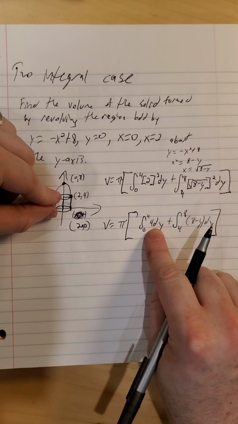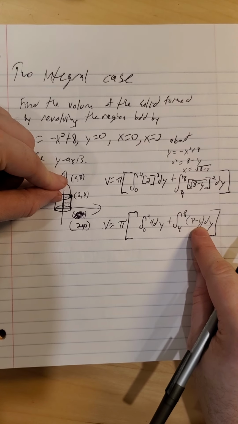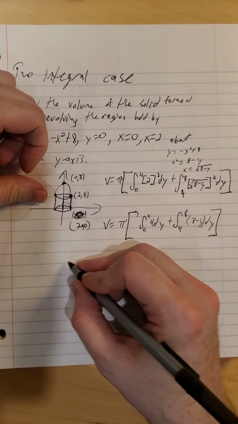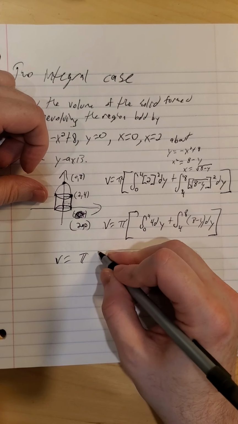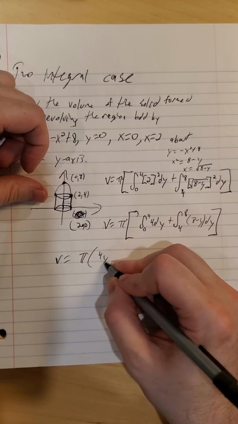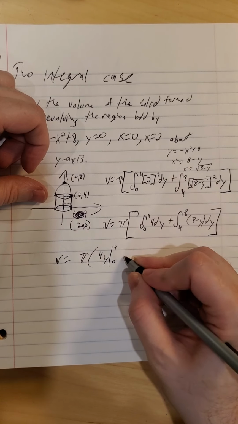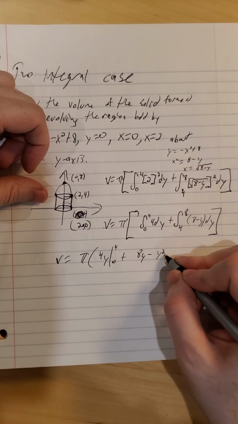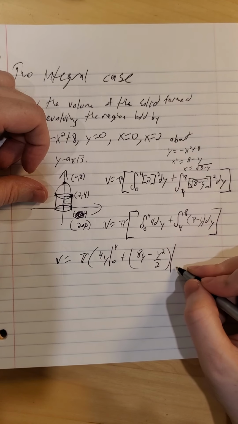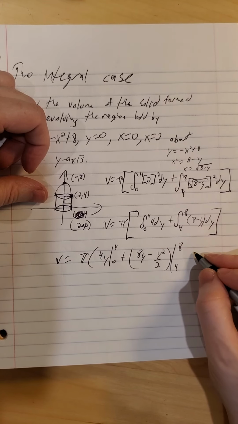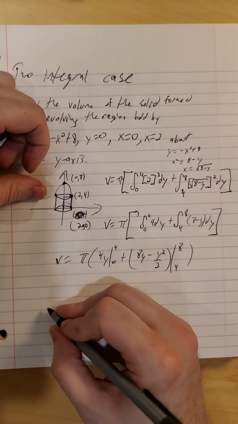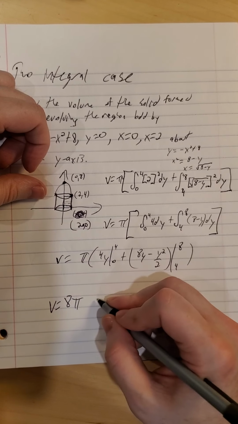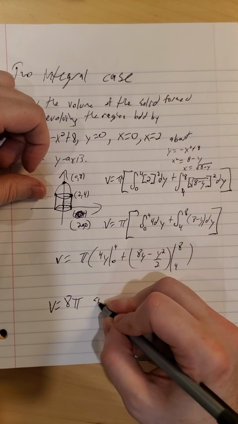So our little puck at the bottom and our curve at the top. So our volume now, pi times 4y evaluated from 0 to 4 plus 8y minus y squared over 2, that's evaluated from 4 to 8. So our volume ends up being 8 pi cubic units.